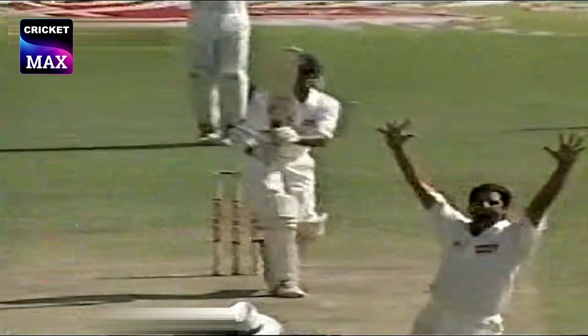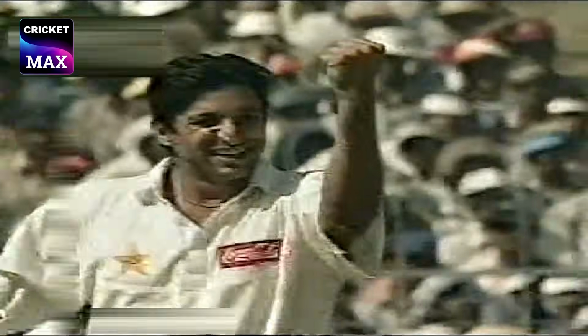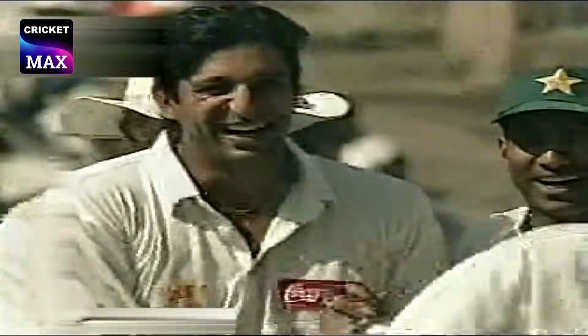Virtually the same delivery. It is straight to Sydney. Fire once here for Saeed Anwar. Appeal for leg before and is given. Well, I'm not too sure about that. The umpire's finger has gone up.